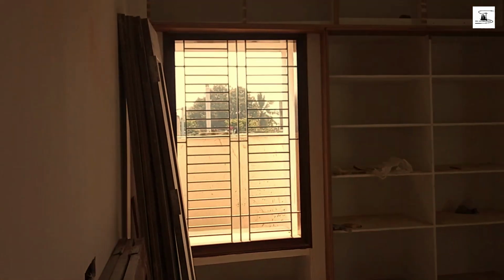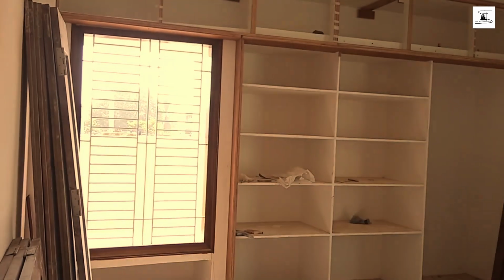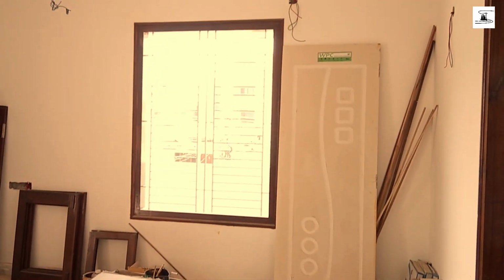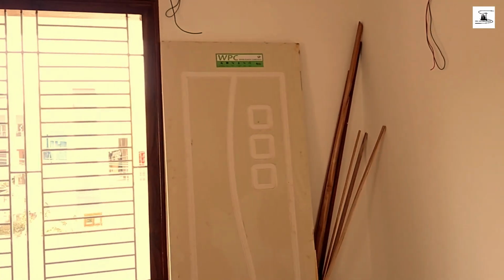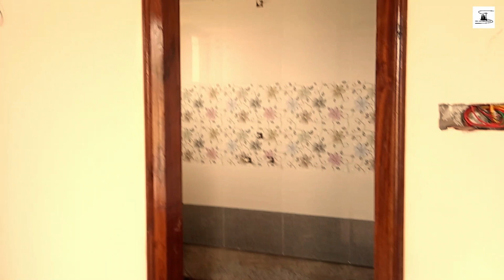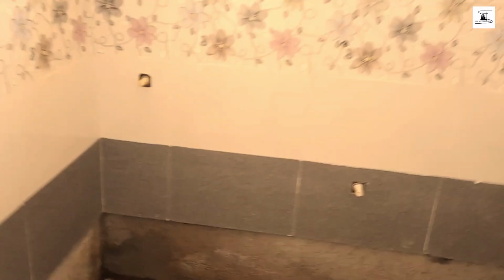Here you can see the first bedroom, ventilation, window, and cupboards, means wardrobe, and this is the WPC door for this bathroom. And we can go and check these tiles, what design they are laid in.